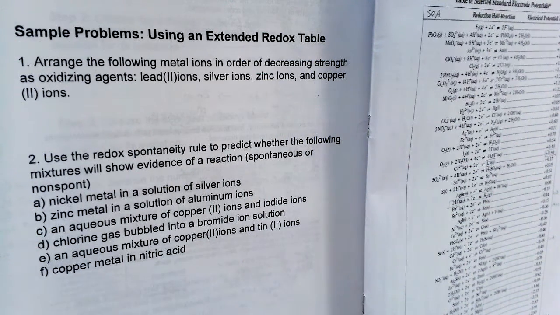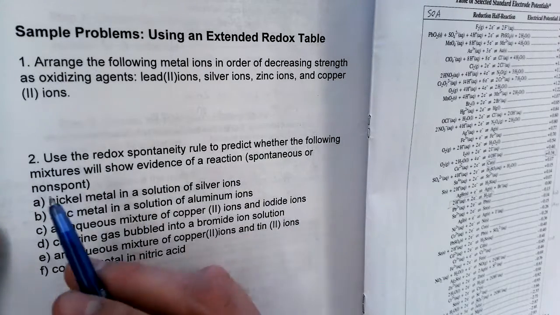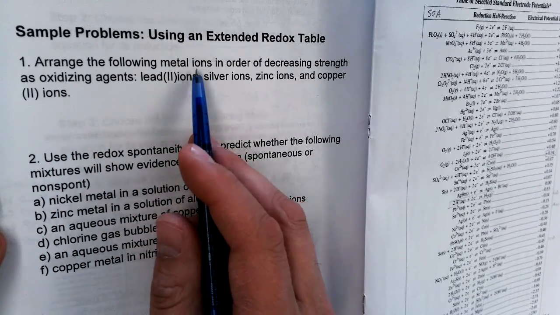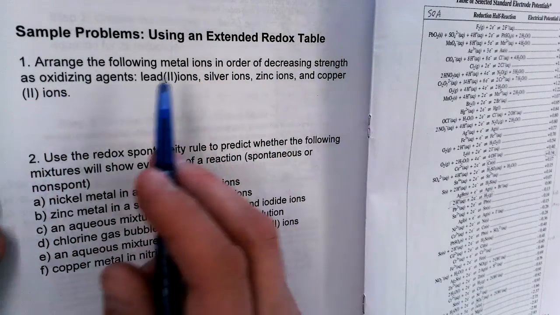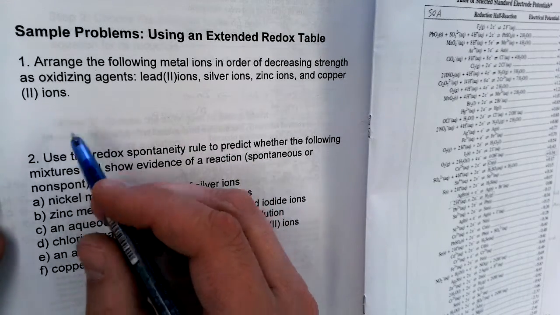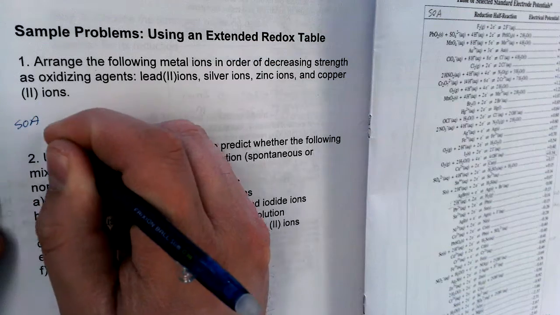Okay, here's some examples from page 16 in your notes. You're just going over what I went over in the last video. So, arrange the following metal ions in order of decreasing strength as oxidizing agents. We want the strongest one to go first. Our strongest oxidizing agent is what we'll put first.